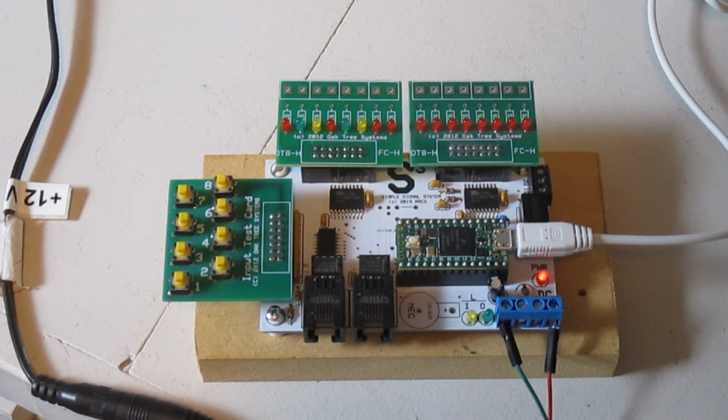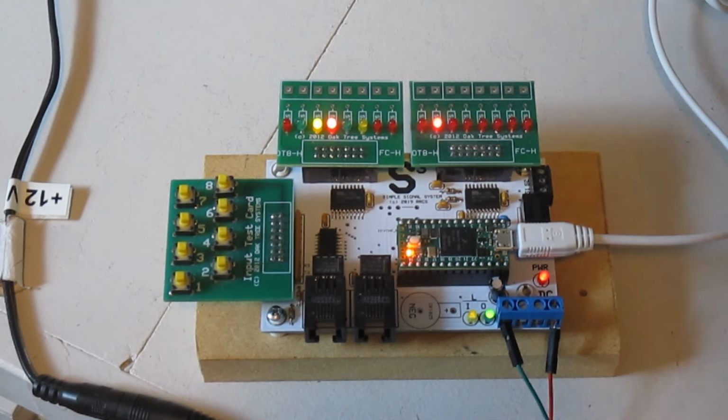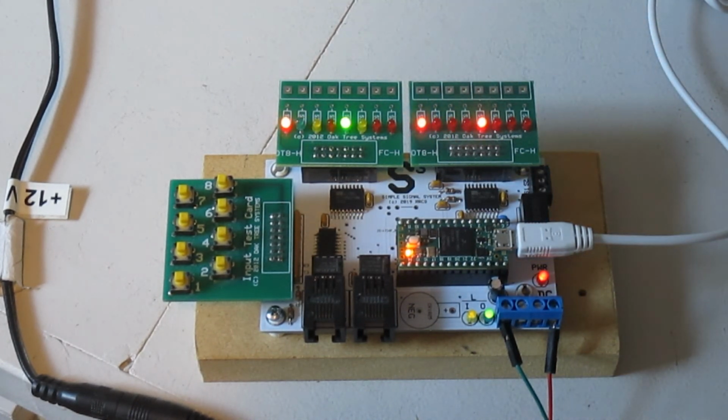Okay, so we're looking at our S3 card with the indicator lights plugged in at the top. And you won't be able to see it, but I'm going to go over to the computer here, and click run this configuration number 3 that we created, and you're going to see a bunch of things light up. And here you go.